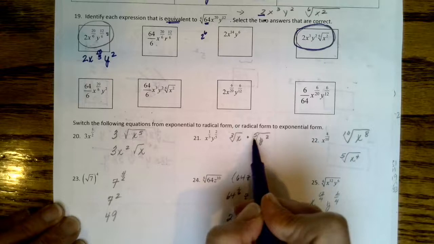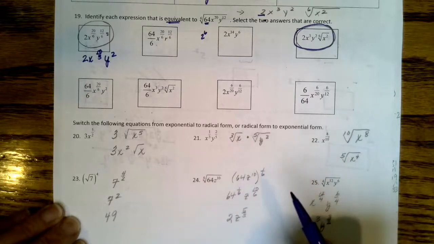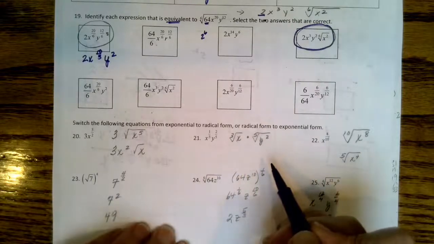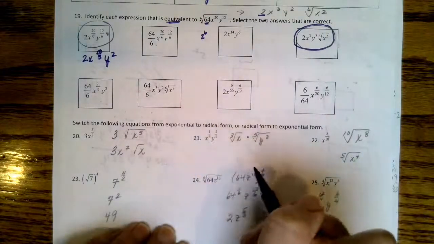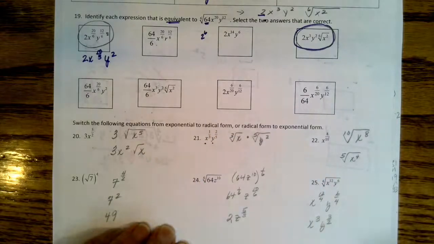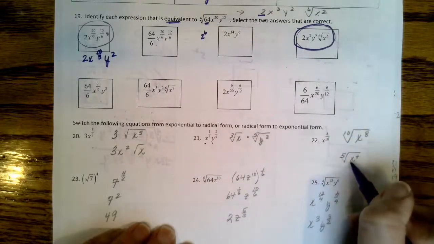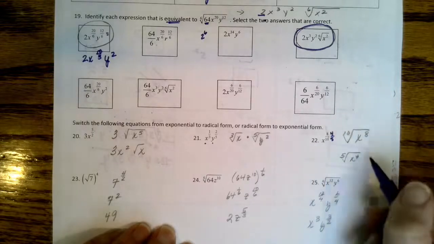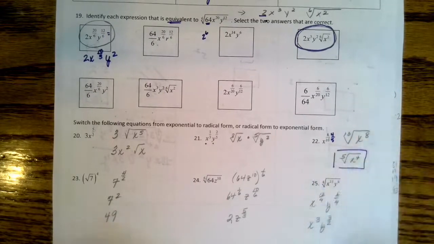21, cube root, fifth root. There's nothing I can do here. I can't multiply indexes that don't match. Interesting note here, if this were the same base, you could have multiplied these fractions, but because x and y are different, that's the best you can do with that one. Here I can simplify and call this to the 4/5 power, and that's where this one comes from.